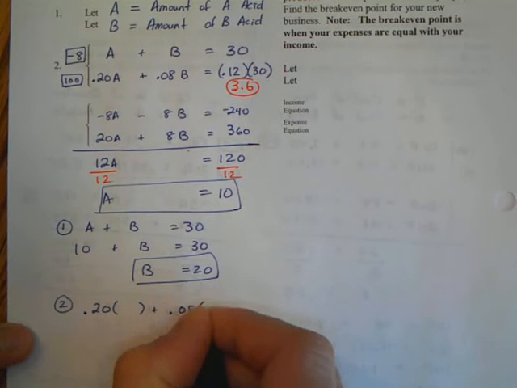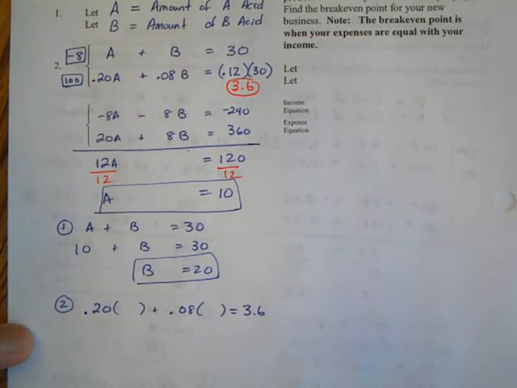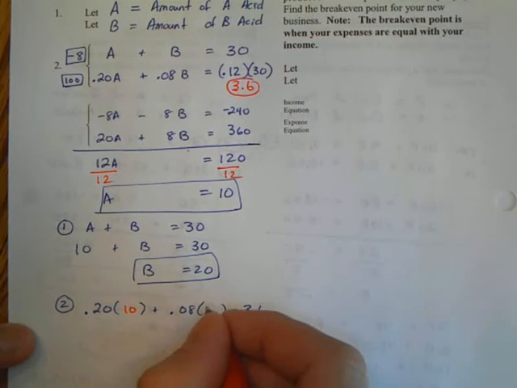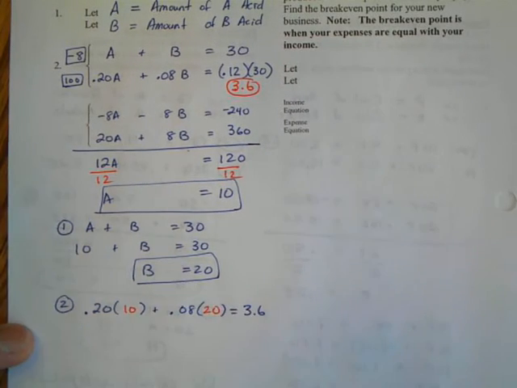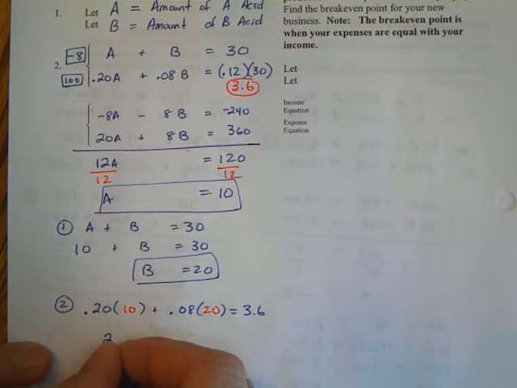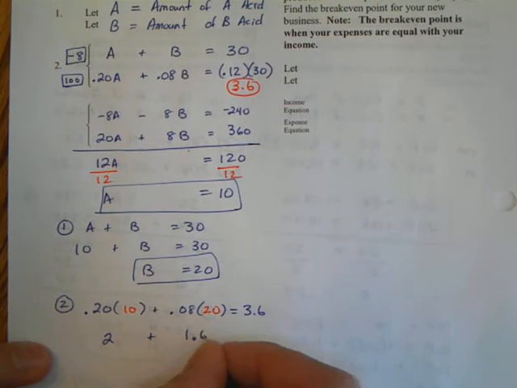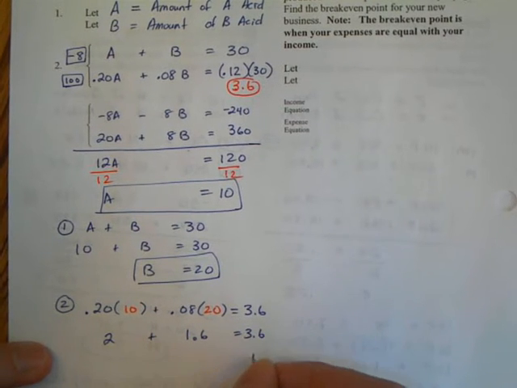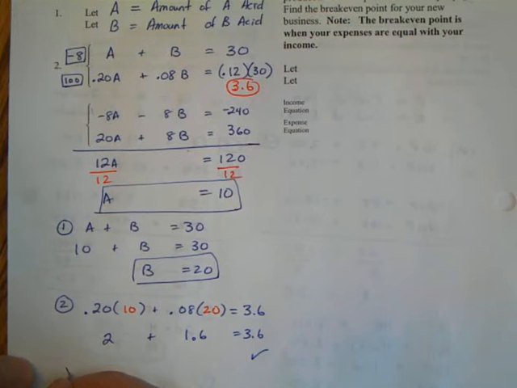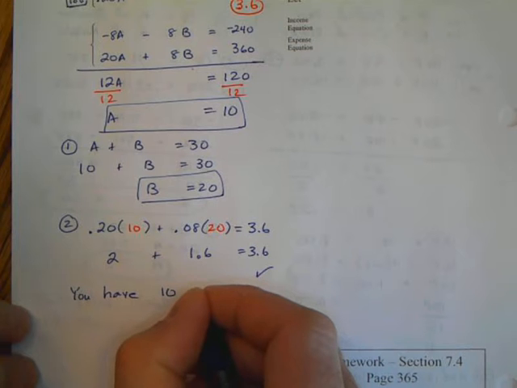To make sure we did these correctly, we need to check it in the other equation. So, 0.20 times A plus 0.08 times B equals 3.6. I'm going to plug in my value of A, which was 10, and my value of B, which was 20. 10 times 0.20 is 2. 20 times 0.08 is 1.6.